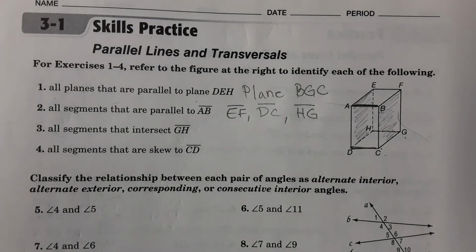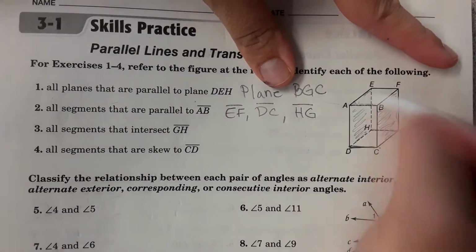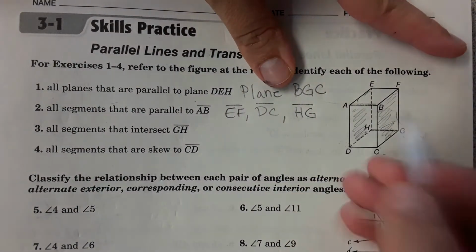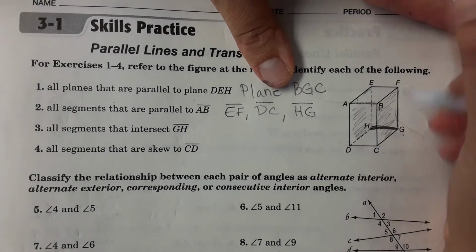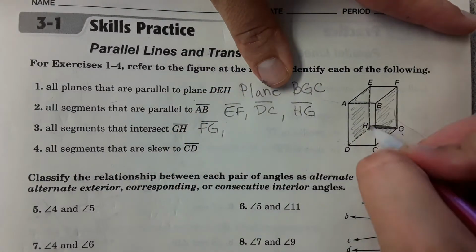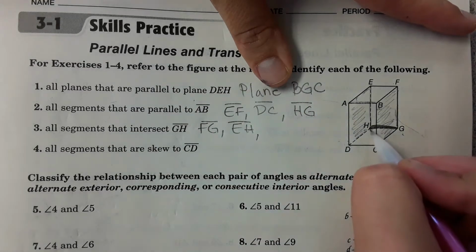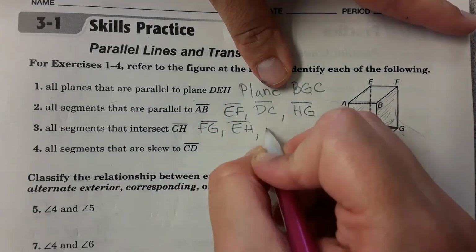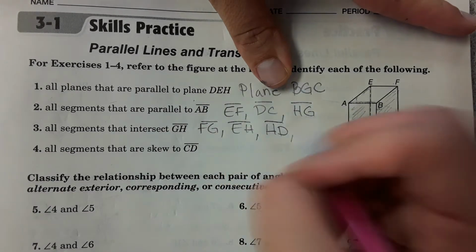And then 3, all segments that intersect GH. Intersect means they run into segment GH. So GH is back here. The segments that intersect it would be segment FG, EH, DH or HD, and segment GC.